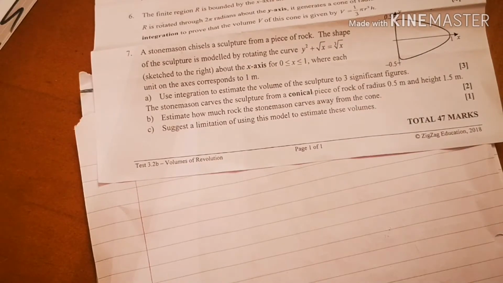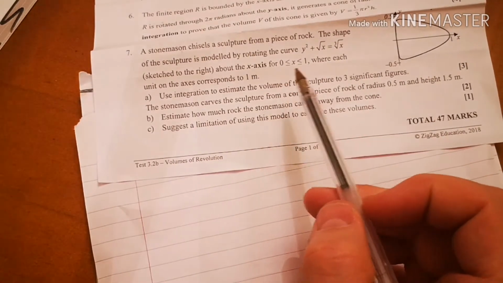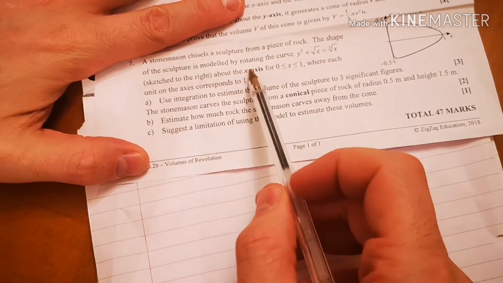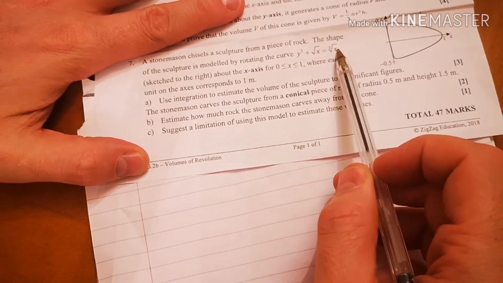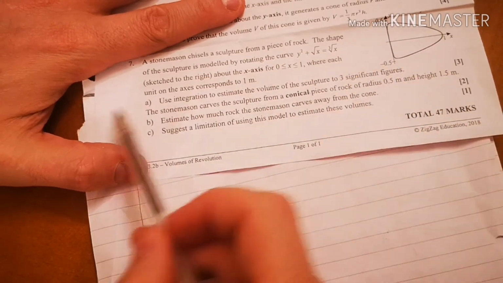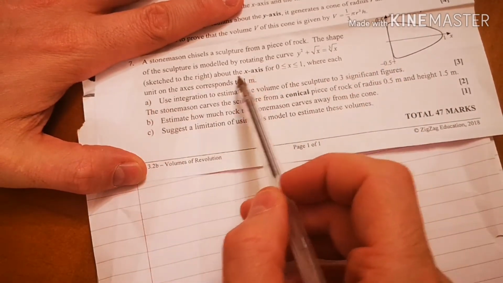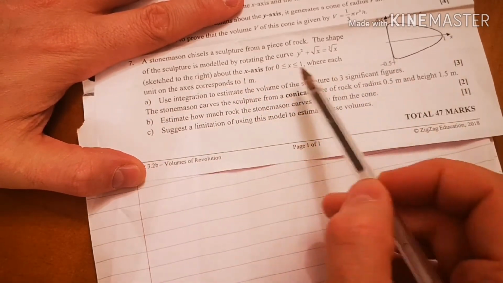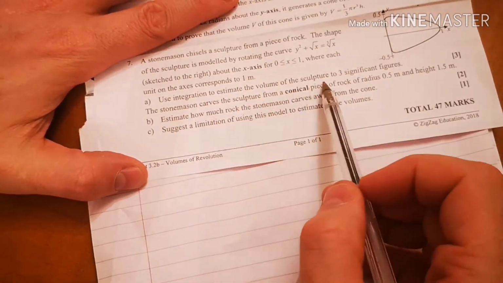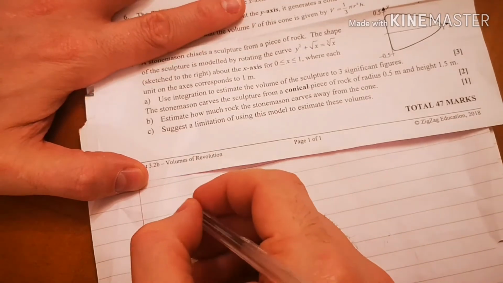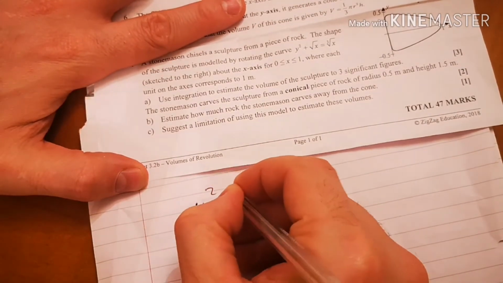Okay, a mason chisels a sculpture from a piece of rock. The shape of the sculpture is moulded by rotating the curve y squared plus the square root of x equals the cube root of x. Sketch to the right, from the x-axis from 0 to 1, where each unit on the axis corresponds to 1 metre. Use integration to estimate the volume of the sculpture up to 3 significant figures. Okay, so a fairly nice question, to be honest with you.